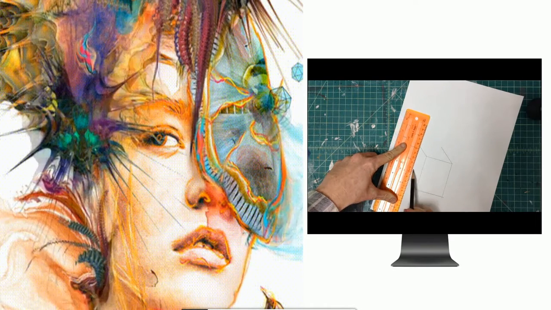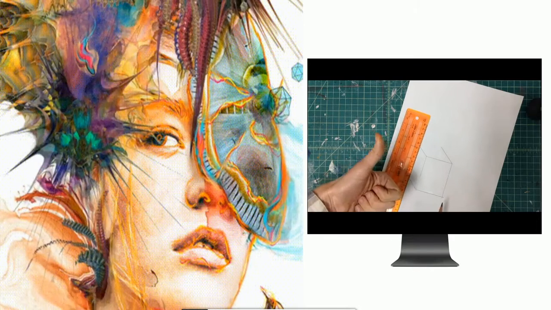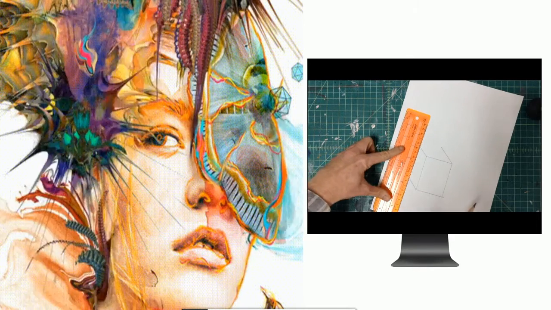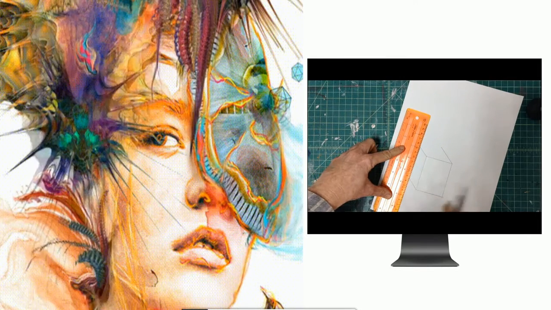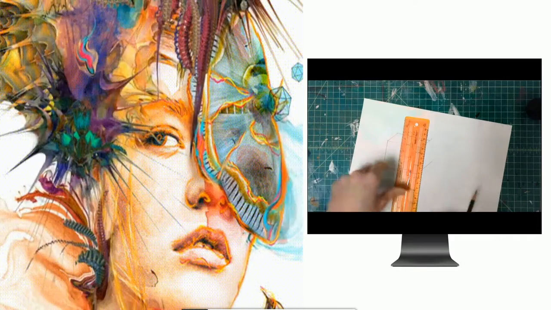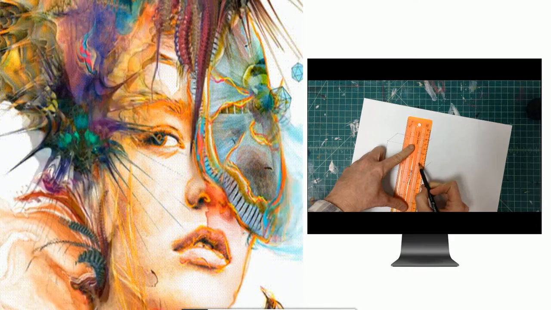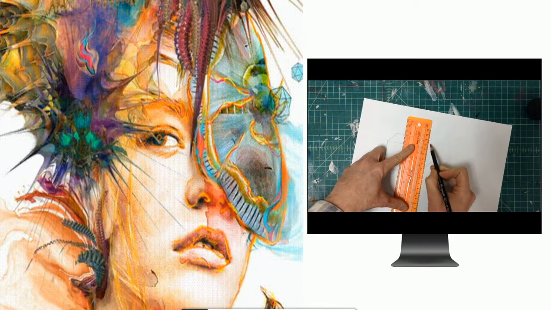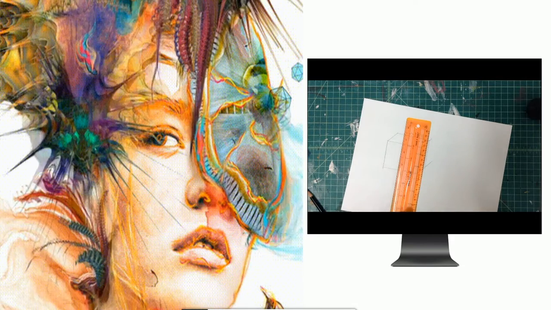Notice how that ruler edge is parallel to the side of the square. I can see through my ruler, so I can make sure that my ruler is parallel to the side of the square. Now I have a cube.